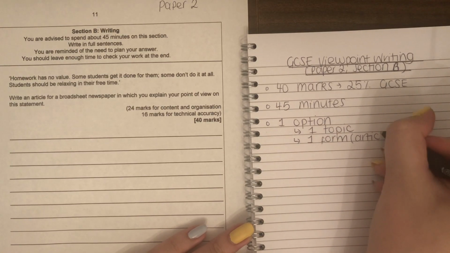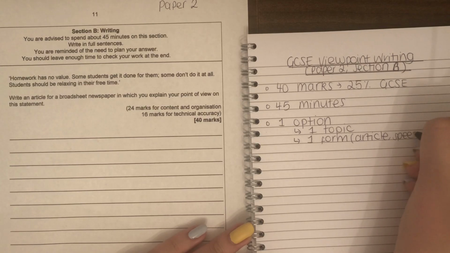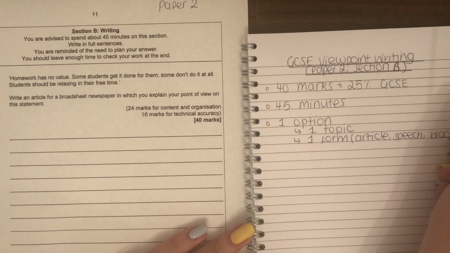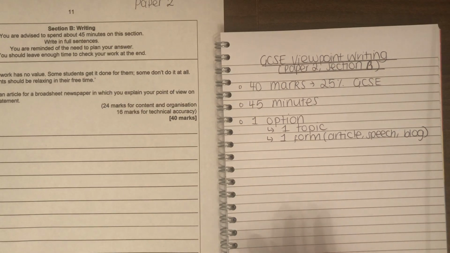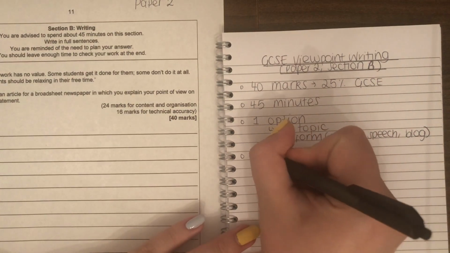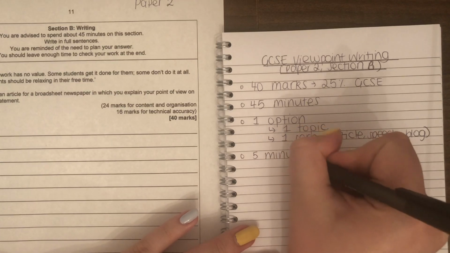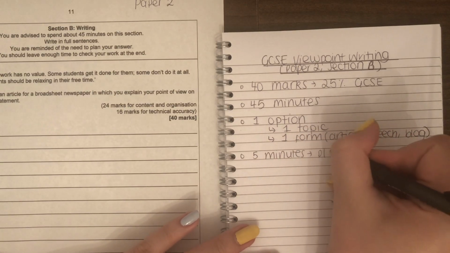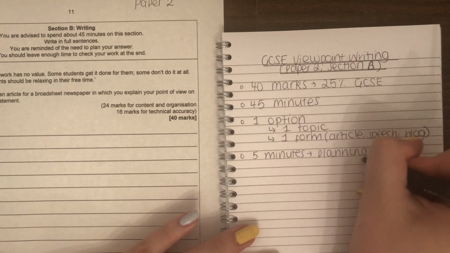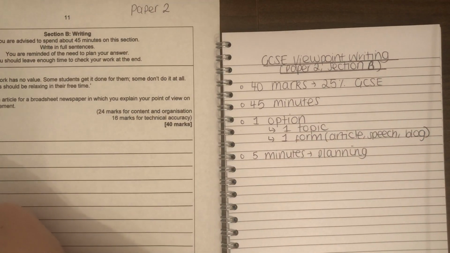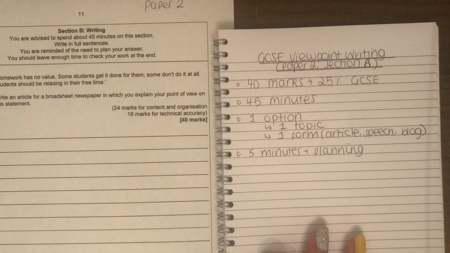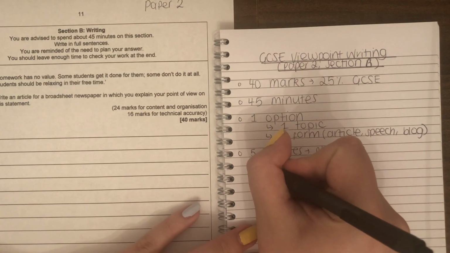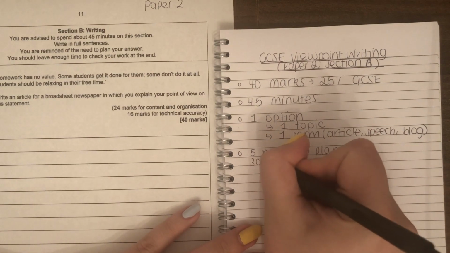So in this example, it's an article. You might be asked to write a speech, maybe a blog, maybe a letter as well, those sorts of things. And you have to write the one that you're given. There's no option again with that. So out of those 45 minutes, you would be expected to spend about 5 minutes planning, which is going to be another video coming up on how to do that, and one style of planning which works for any question. You're going to spend probably about 30 to 35 minutes writing.